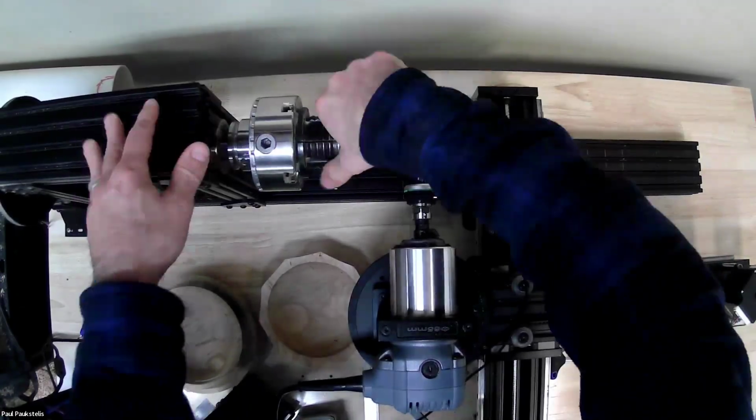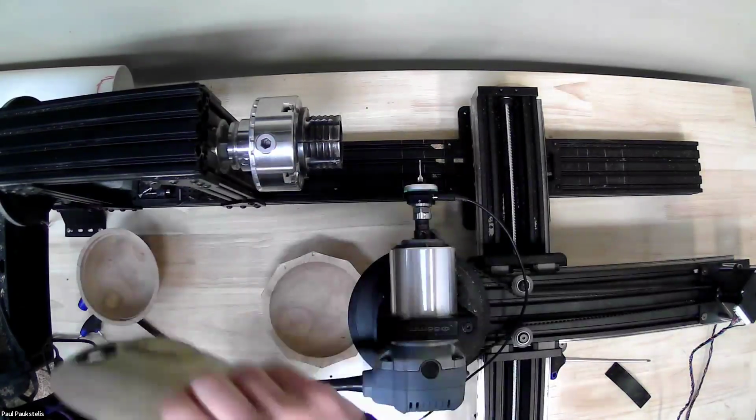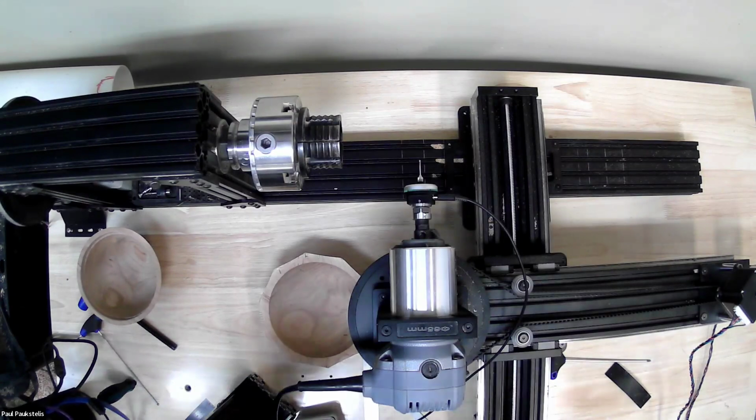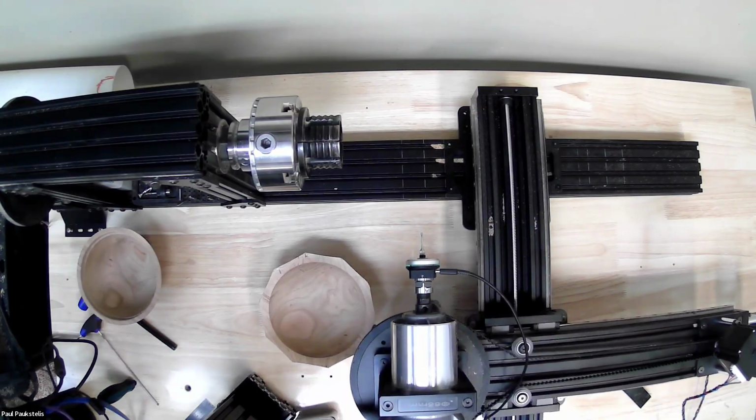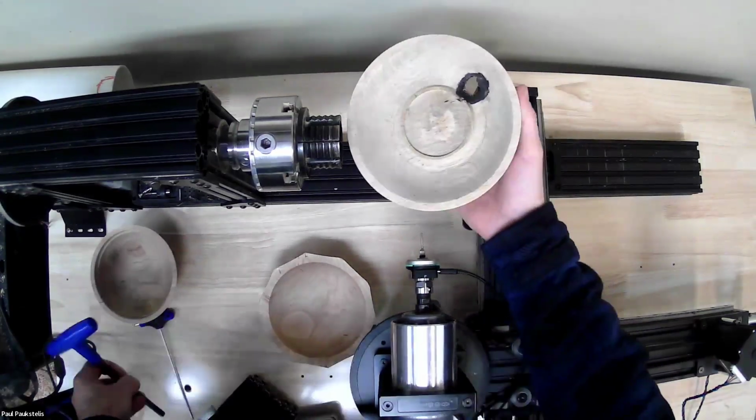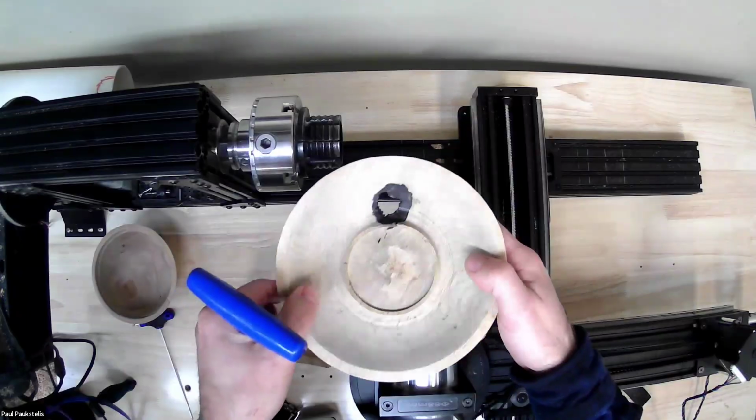All right, so what do I have here? This is what I'll scan. So I'm going to move this off. So we'll just give me a little bit of room here. This has a big old hole in it, so.